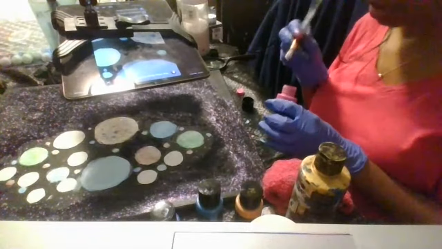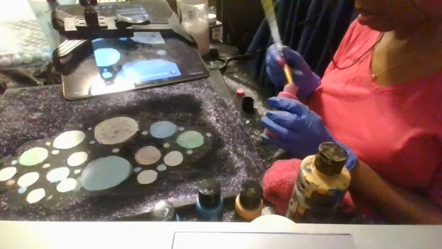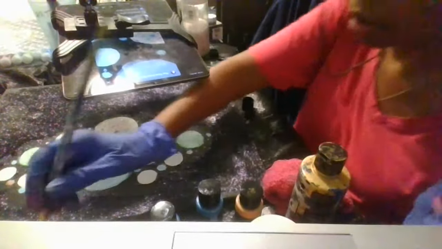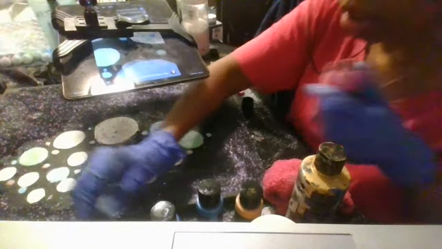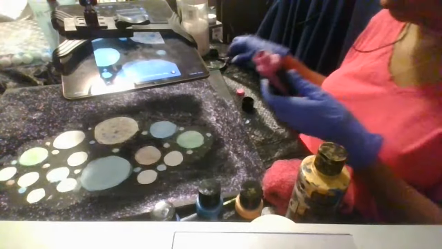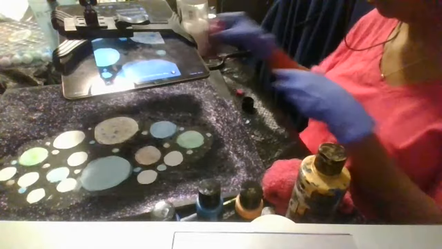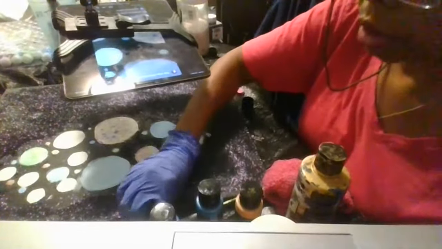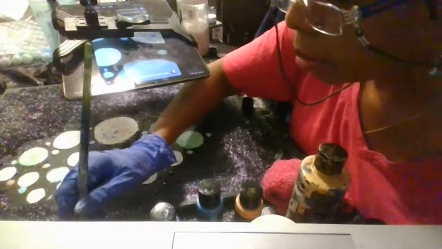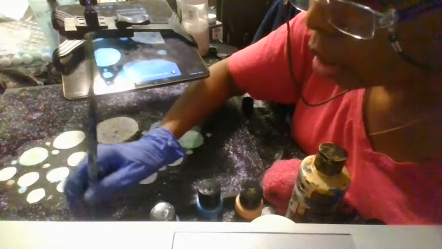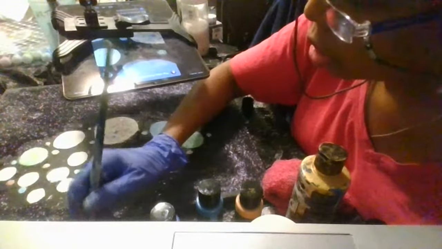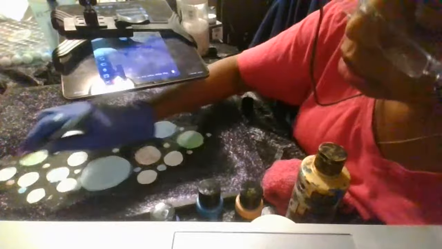I'm running out of brushes here. I use all these different colors. And this pink is called Pearl Pink Purple. So it's like a fuchsia color, pretty vibrant.